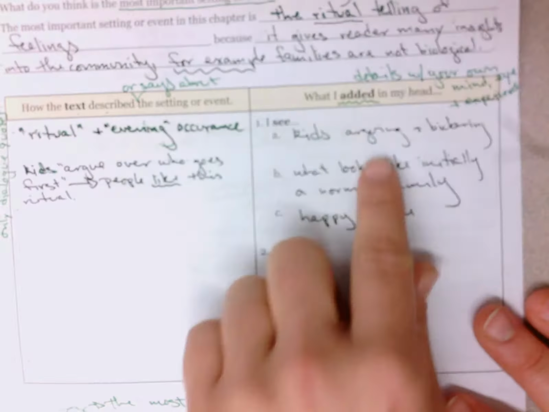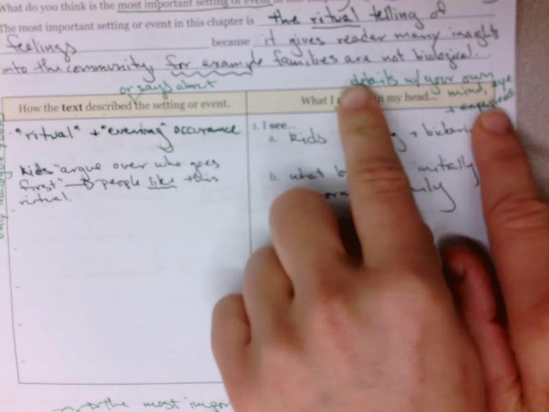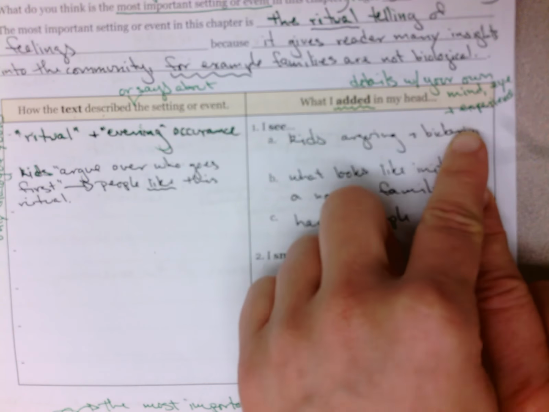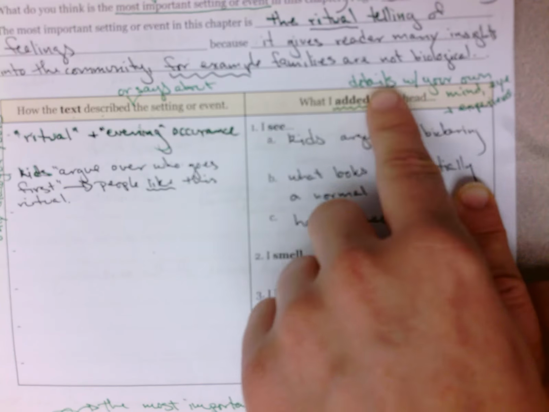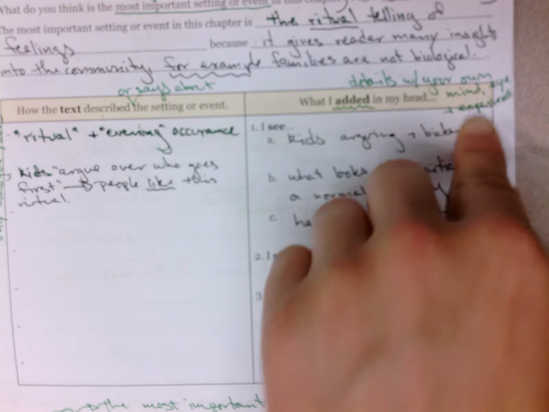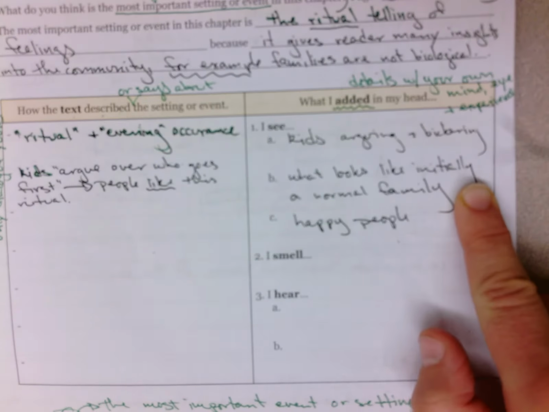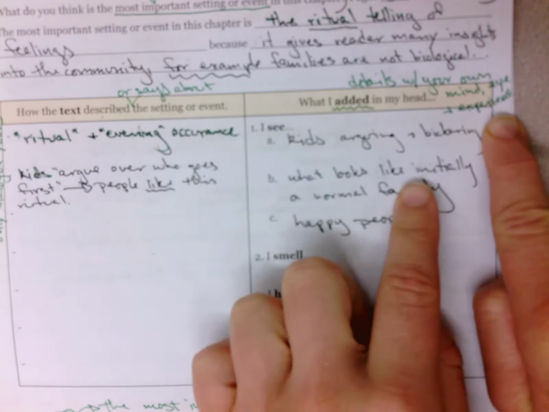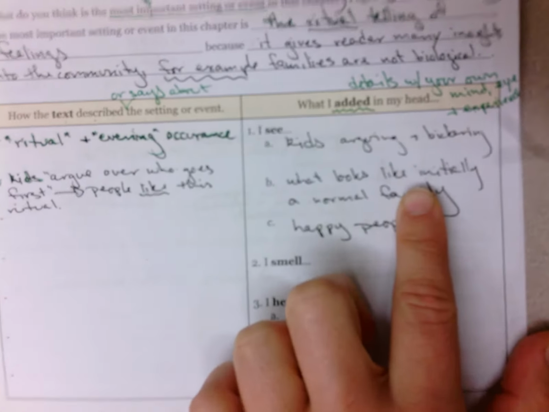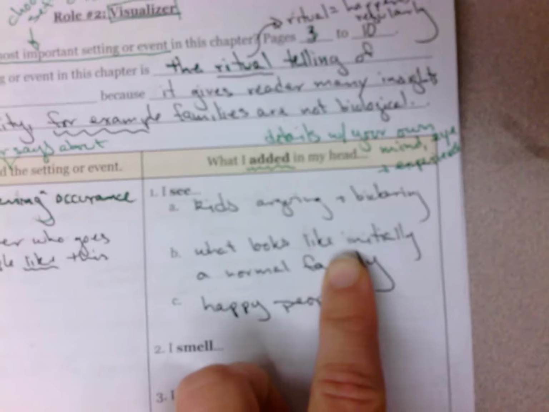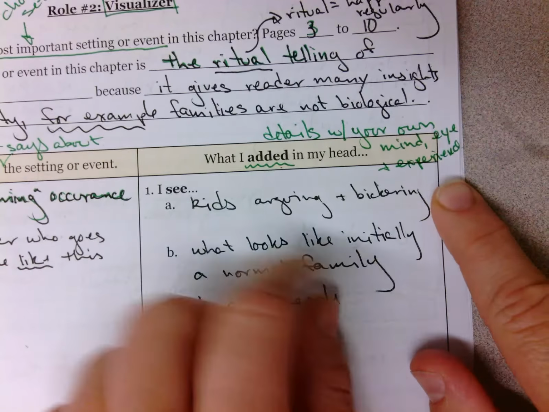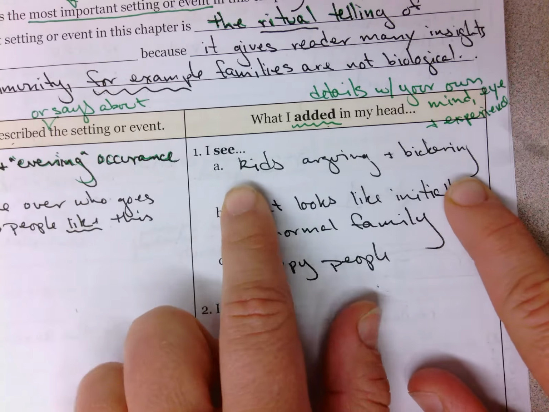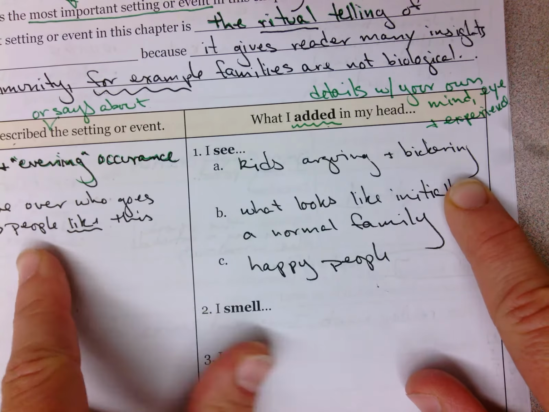Next section here, what I added in my head. What I would like you to say here is details with your own mind, eye, and experience. So what did you add? What are the details that you added with your own mind, eye, or experience? Everybody's going to have different experiences. I'm moving it down a little bit. I'm sorry if it's making you seasick. There. Everybody's going to have their own experiences, so everybody's going to have different details that they add. For example, I saw kids arguing and bickering because they were arguing over who goes first.